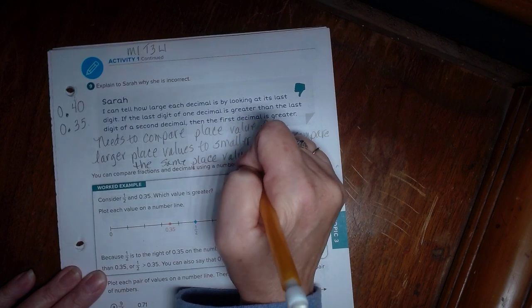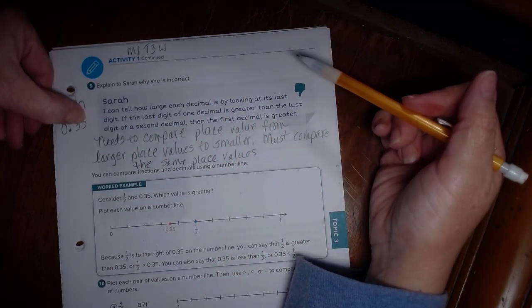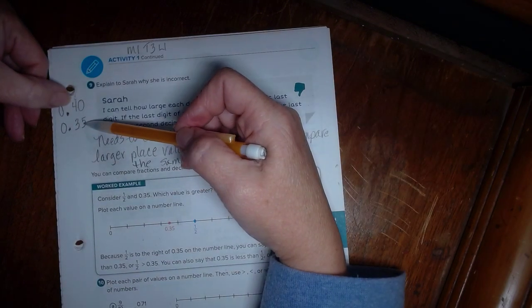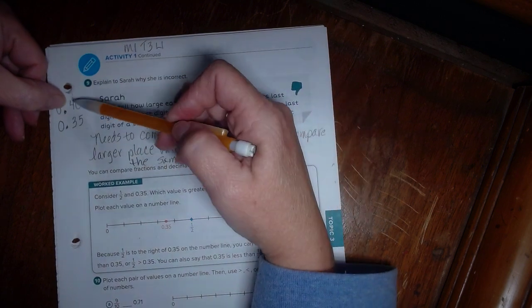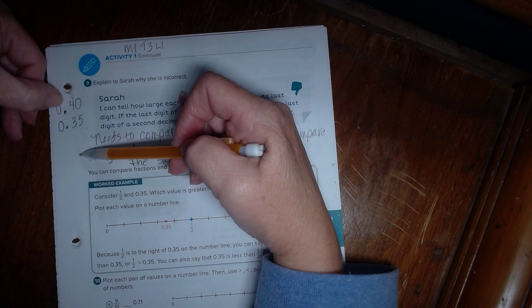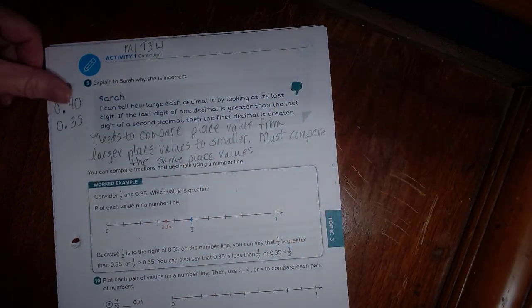So what I mean by that is you can't compare the hundredths place with the tenths place. She can't say, well, that 5 is bigger than the 4, so this is bigger. And that, in essence, is what she's doing. If I'm comparing, I have to compare the same place value. So if I'm going to look at the tenths, I have to look at the tenths in both of them.